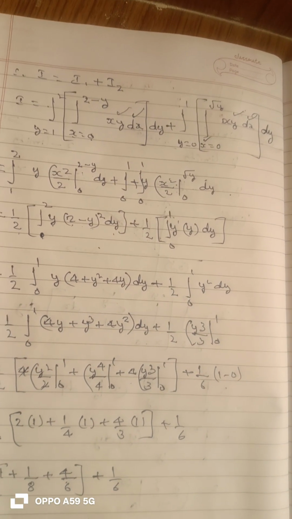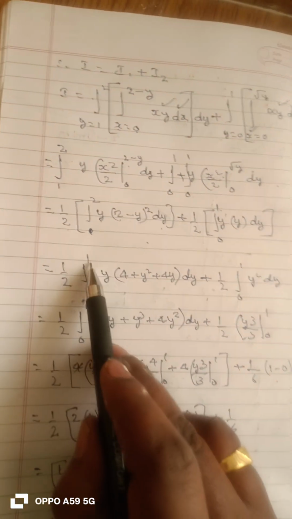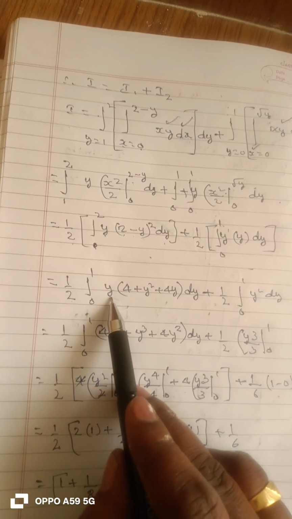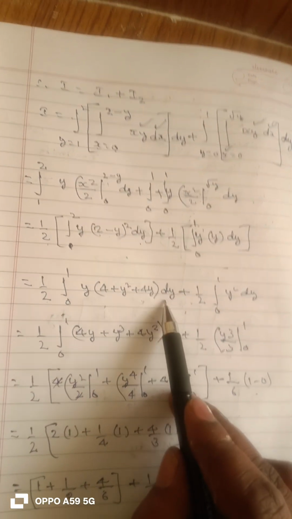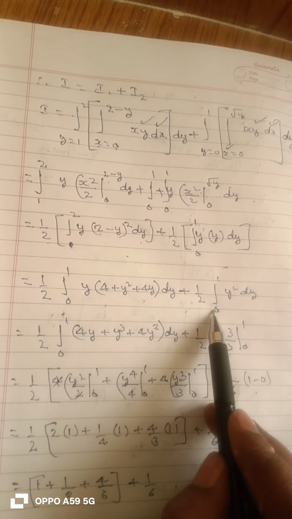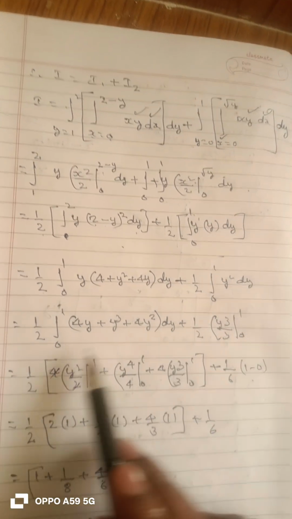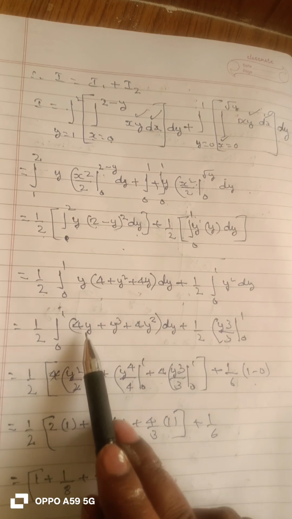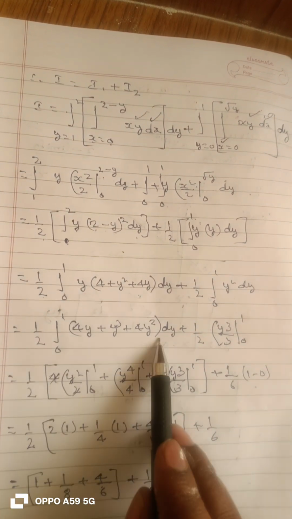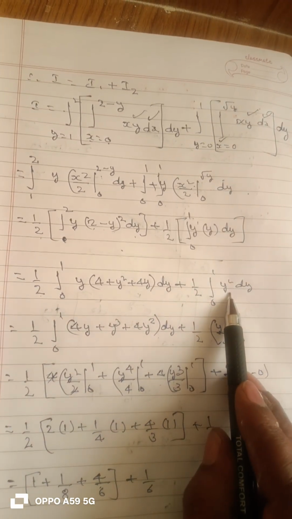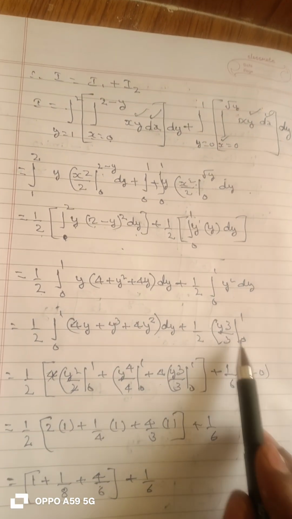From this, write 1 by 2 as it is, y times 2 minus y whole square, dy, plus 1 by 2 integration, y square is y into y, dy. Next, multiply y inside and simplify. Here integration of y cube becomes y to the power 4 divided by 4, y square divided by 2, and y cube divided by 3.